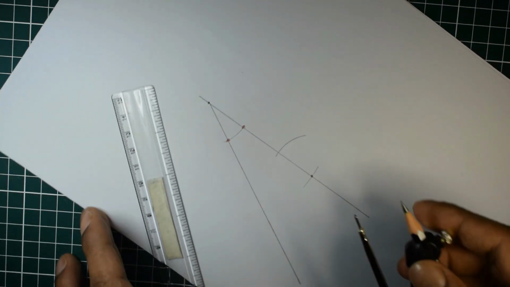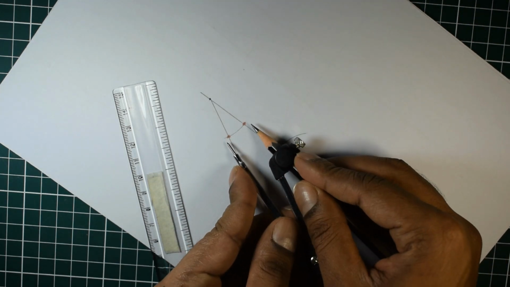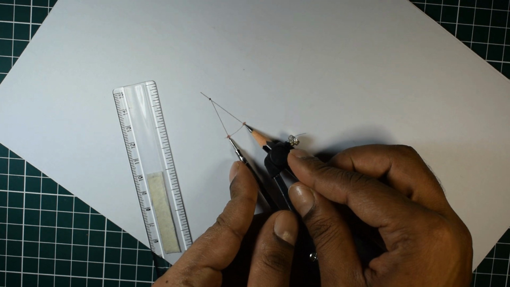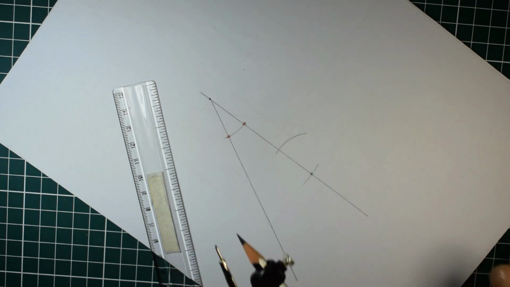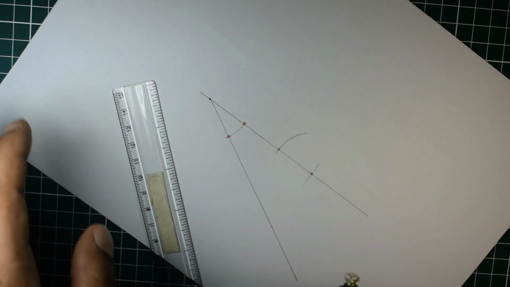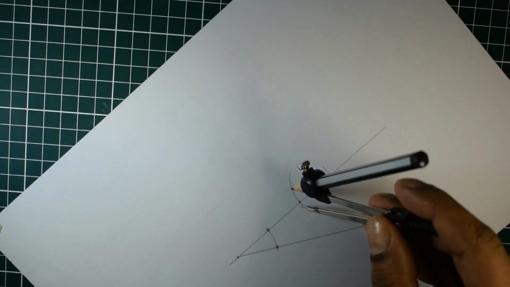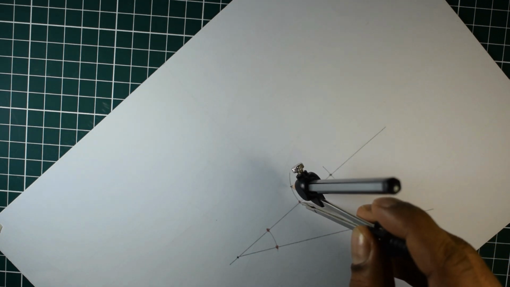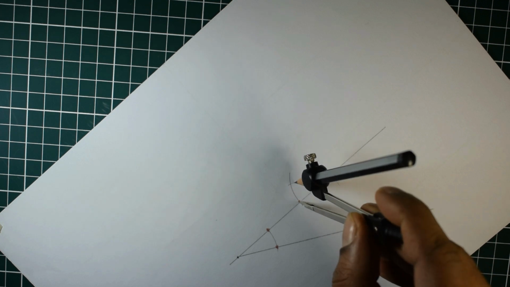For drawing parallel lines, this is the procedure. So you can see, yeah, we need to do all of that. And from that very point, you need to cut an arc. So that will give you a line which is parallel to AX.